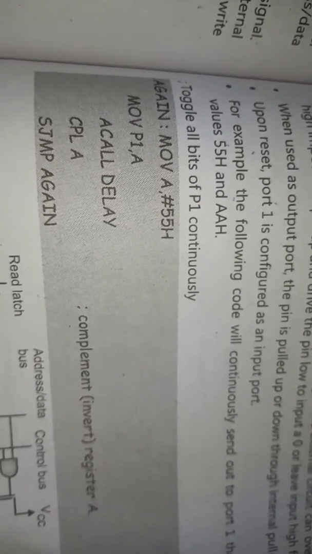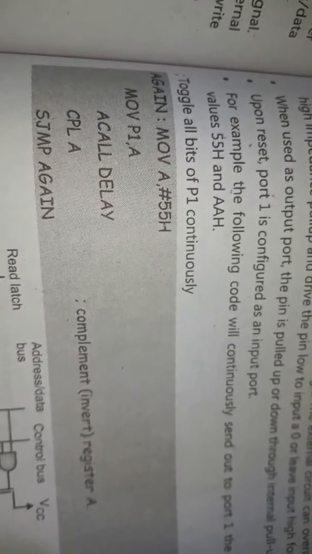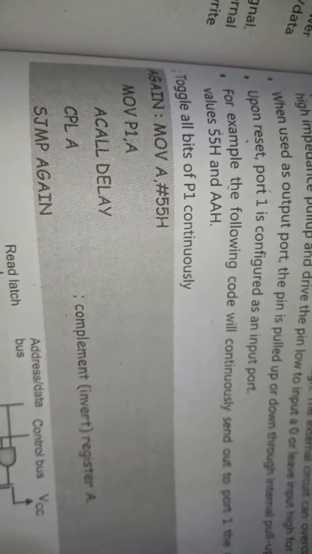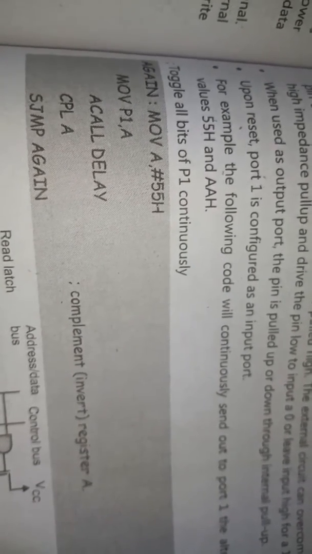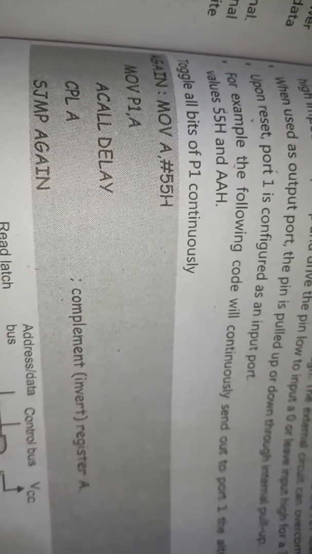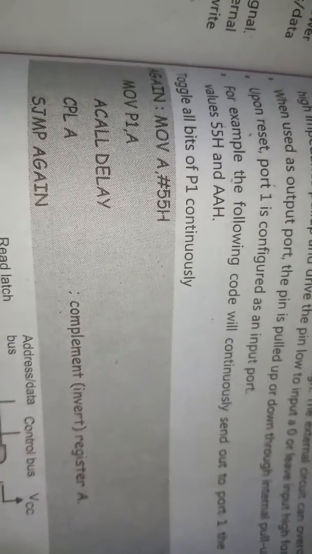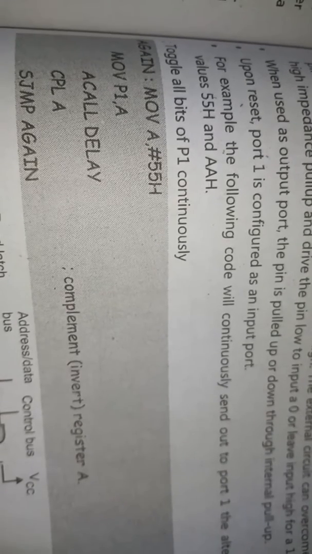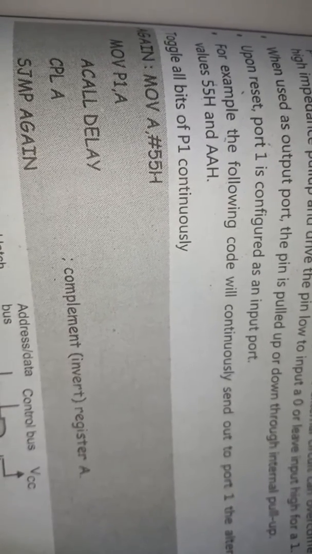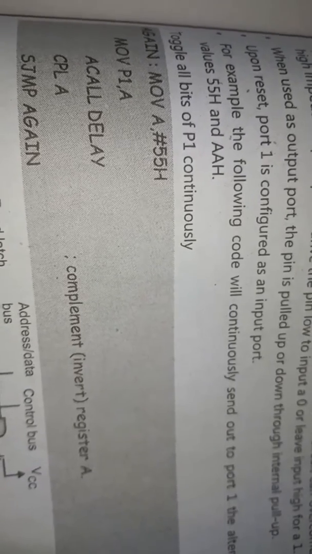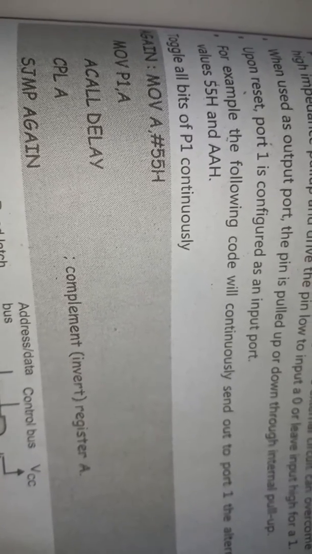That data should be moved to P1 with the help of the instruction MOV P1, A. We will insert a certain delay in this program, so we need to call the instruction ACALL DELAY. Now the accumulator contains data 55H.